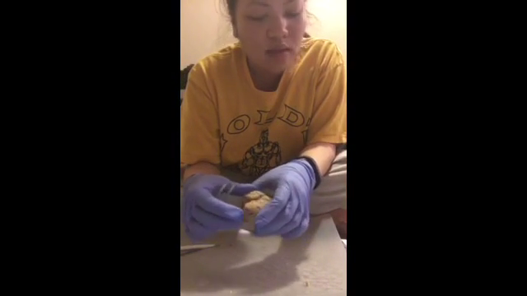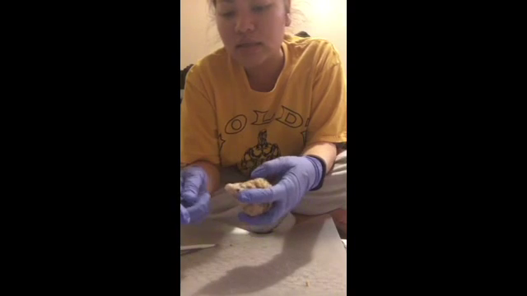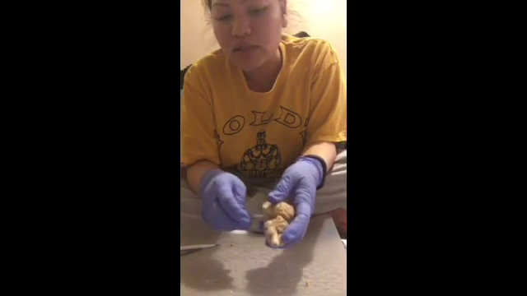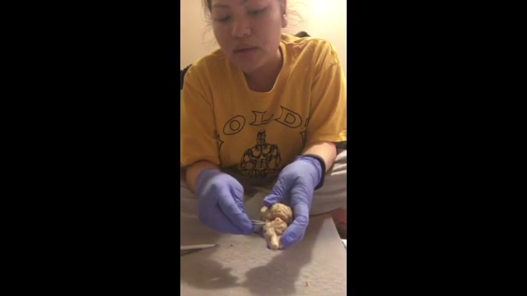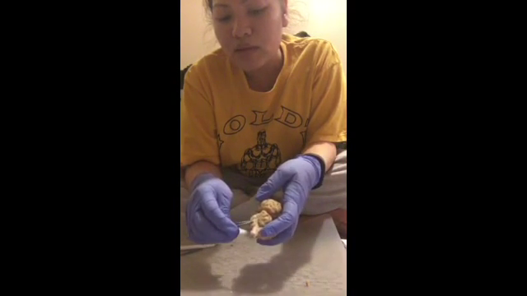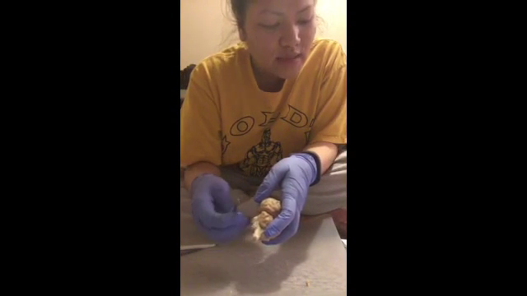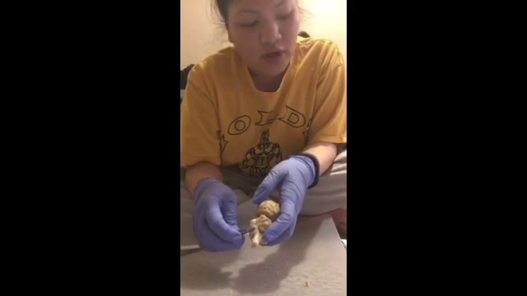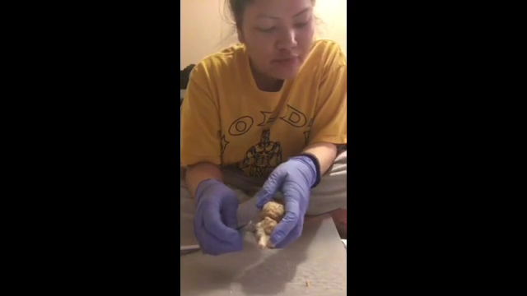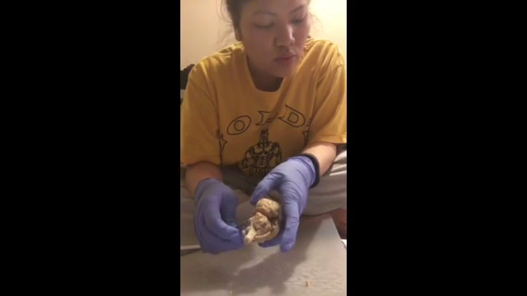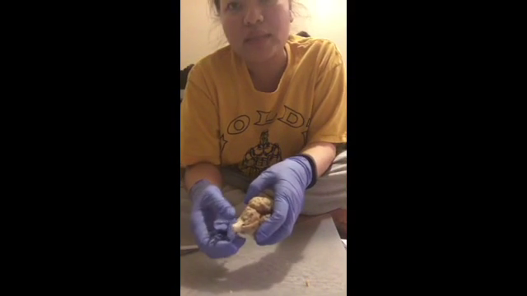And the medulla oblongata is actually right here. Actually, this is the pons, sorry. This is the pons, this is the medulla oblongata right here. So the medulla oblongata controls autonomic functions, relay of nerve signals between brain and spinal cord, and coordination of body movements.